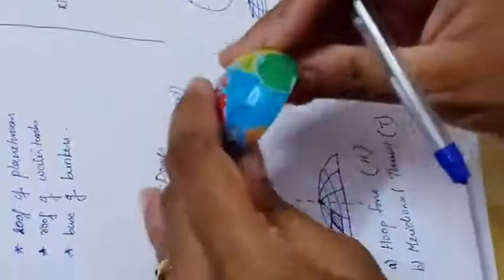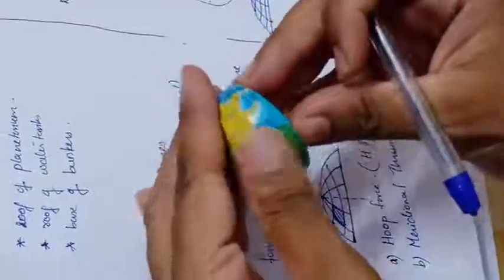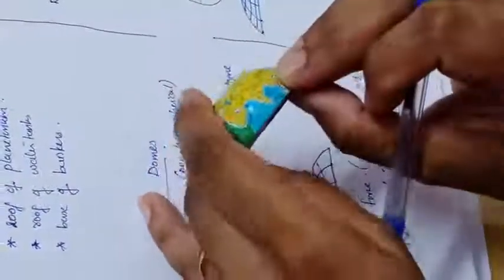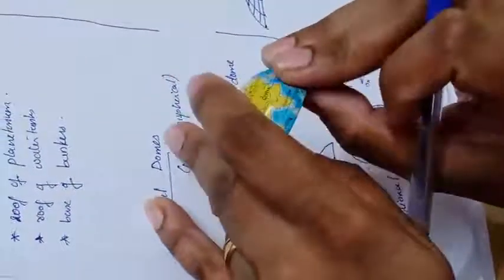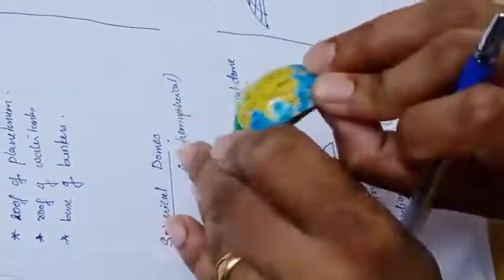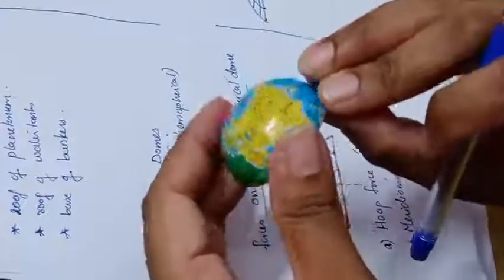If this is the spherical dome, there will be certain inside pressure, and due to this inside pressure it will try to burst off. There will be some tension over there.